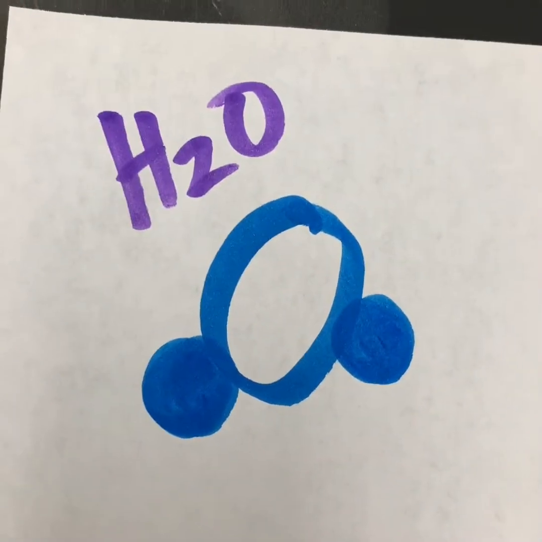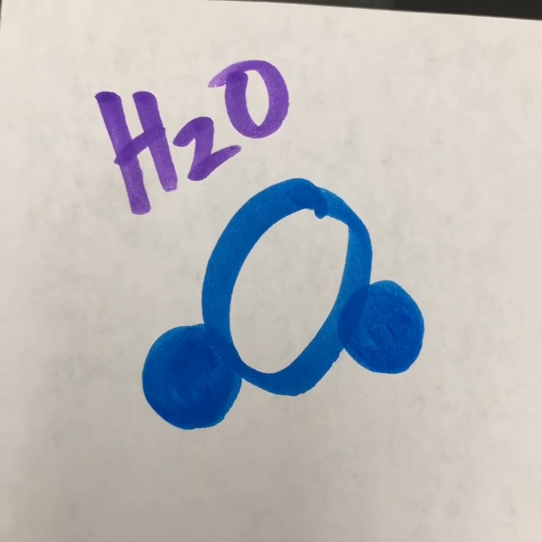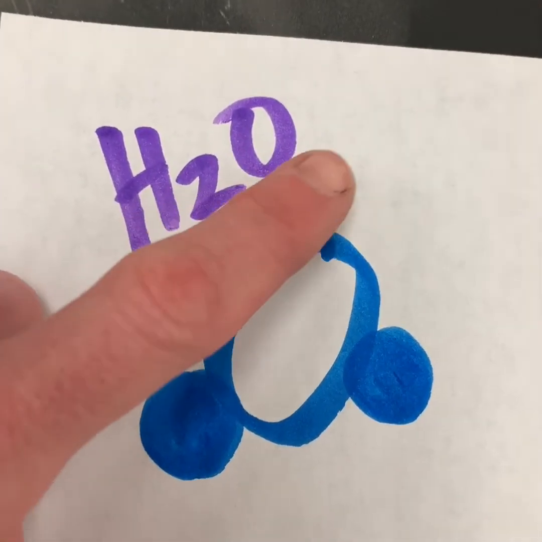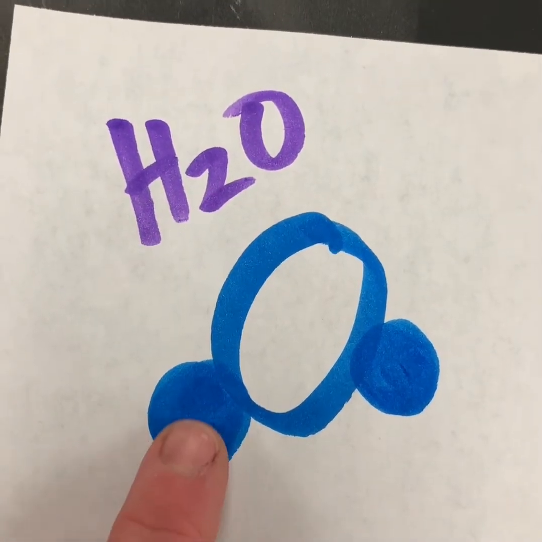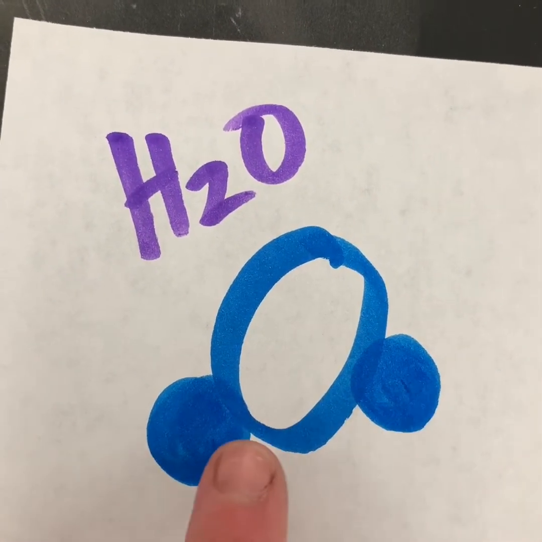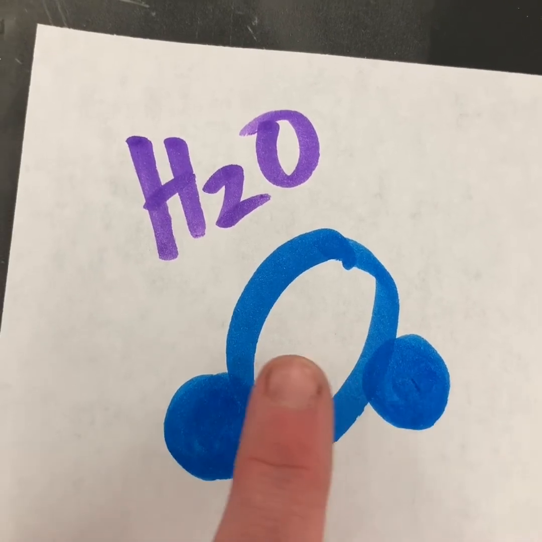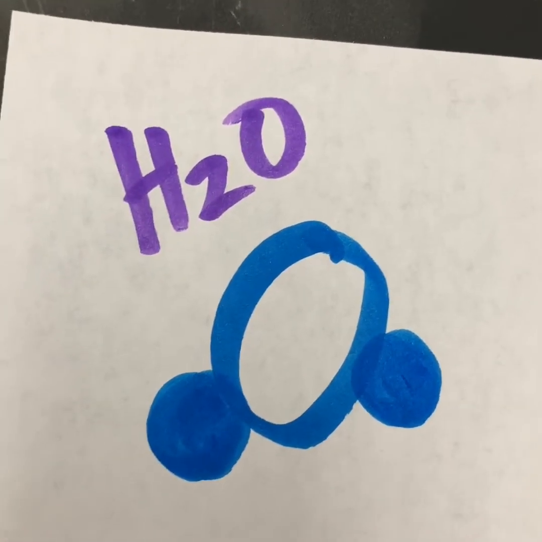Here's a familiar substance, water, H2O. It comes together in this 2-to-1 ratio. Because there are 2 hydrogens and there are 2 blue circles, hydrogen is represented by the blue circle, while oxygen is represented by the unfilled circle.